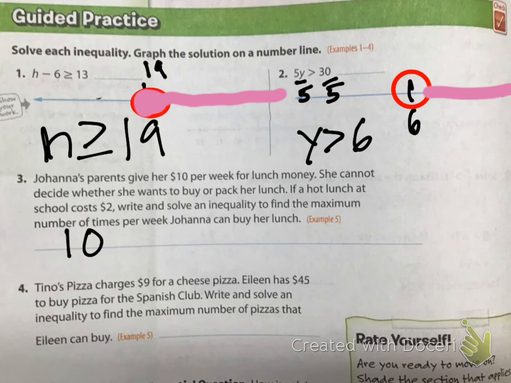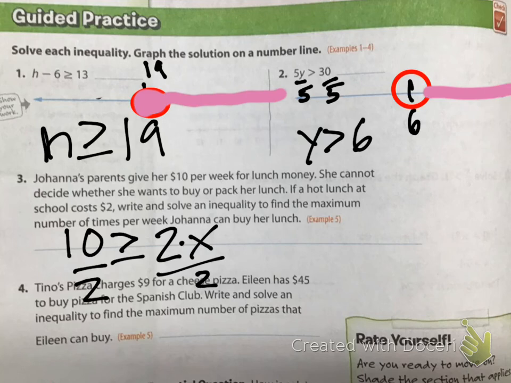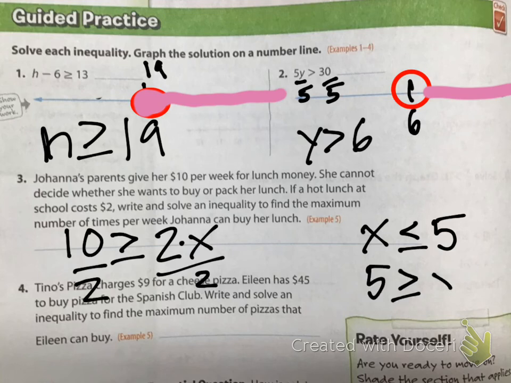Our symbol is going to have 10 is greater than or equal to, aka our variable is going to be less than or equal to, as Hannah said. And if it costs $2, it's $2 per lunch. We solve it by dividing each side by 2, just like we did for number 2. We get x is less than or equal to 5. This is the same as saying 5 is greater than or equal to x. Those two are the exact same thing.